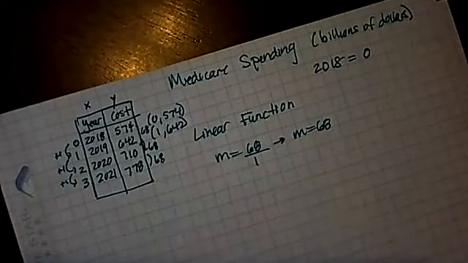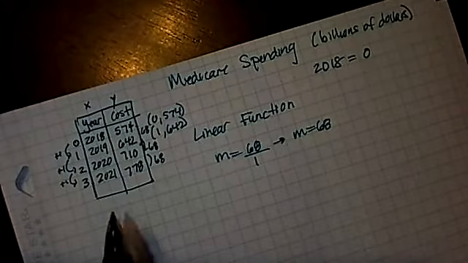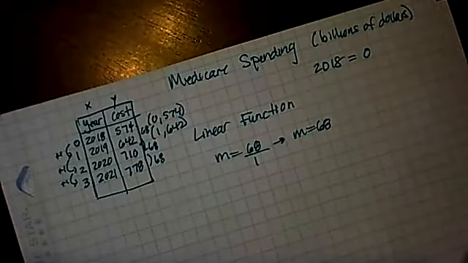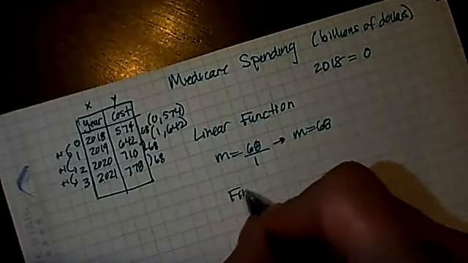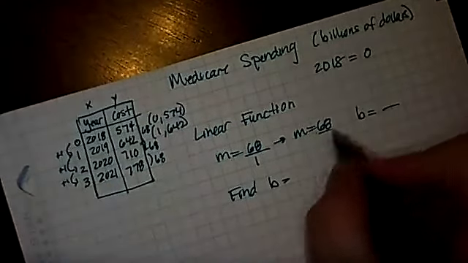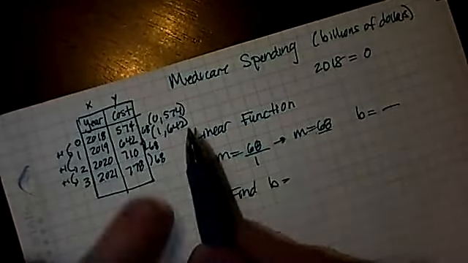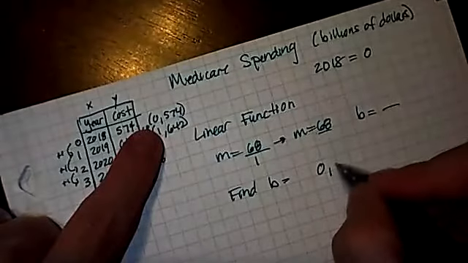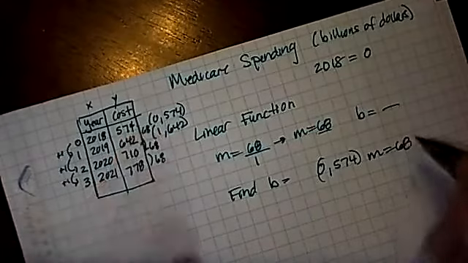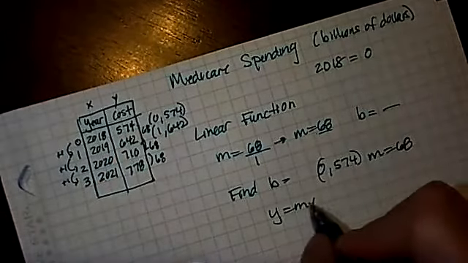What's really nice with this, and I'm going to tell you in just a second, let's take this first ordered pair and use it, so we can find b, because those are the two things we need: a slope and b. So let's find b. Let's take our first ordered pair, 0, 574, and we know our slope is 68. Let's put it into slope-intercept form, exactly what we've been doing.